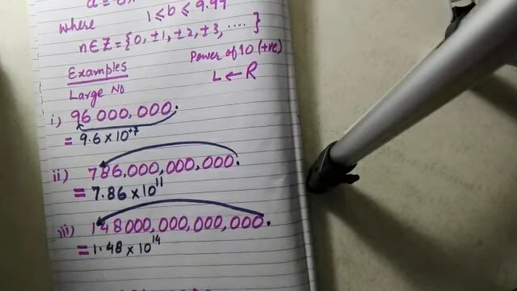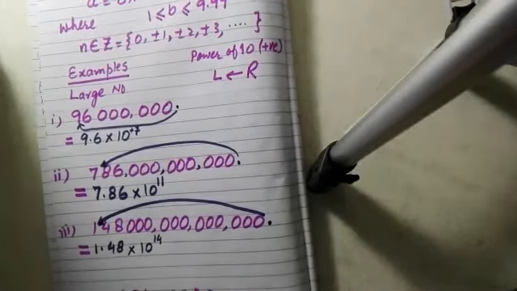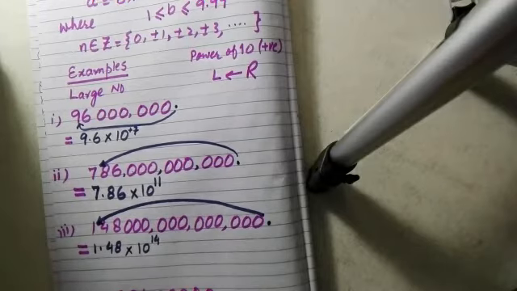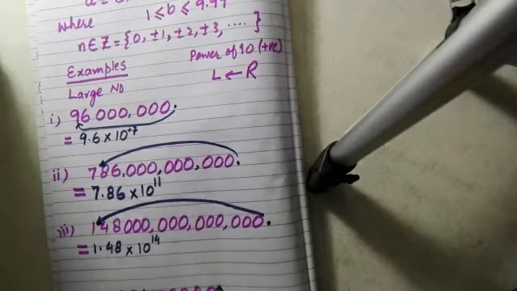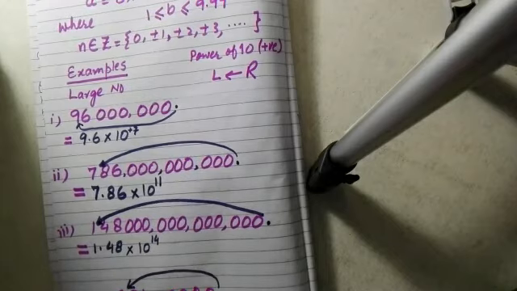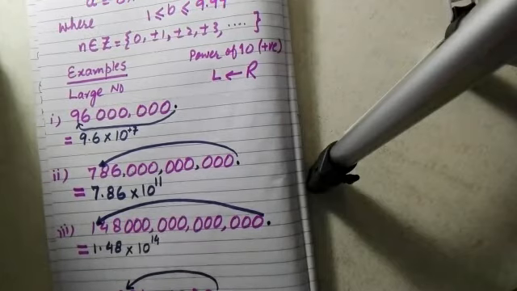Similarly, if you take another example, you shift the decimal right after the 6, in this position. It will be written as 6.24 into 10 raised to power. How many digits have we shifted? 3, 6, and 7. So once again, it will be written with a positive power.